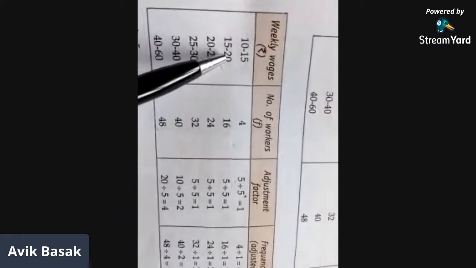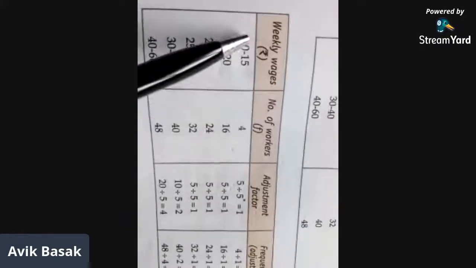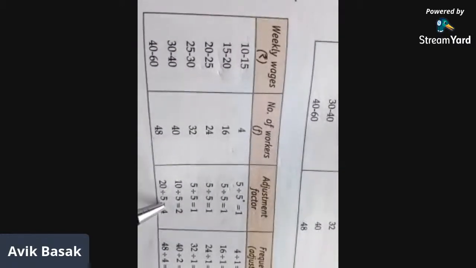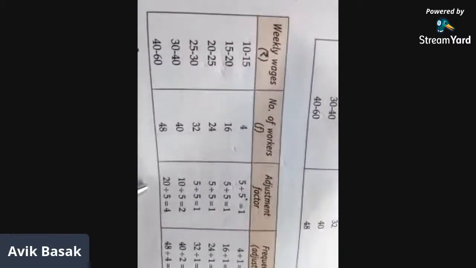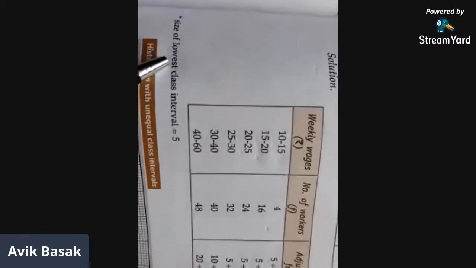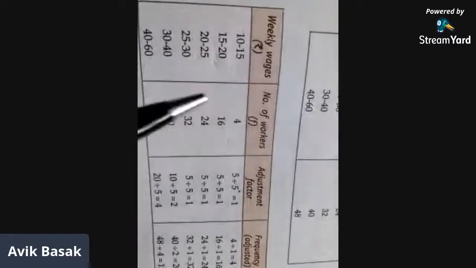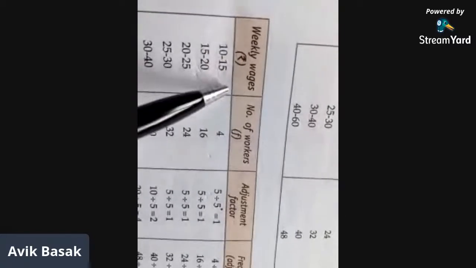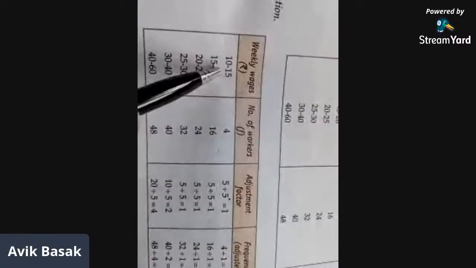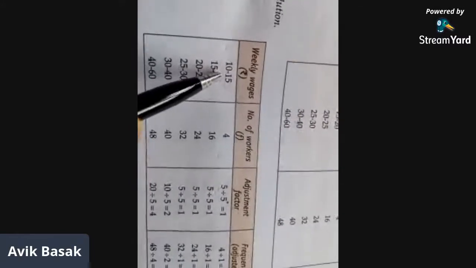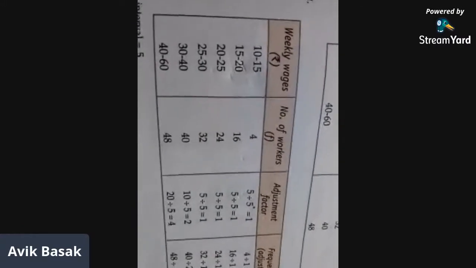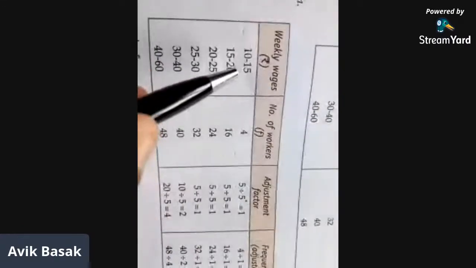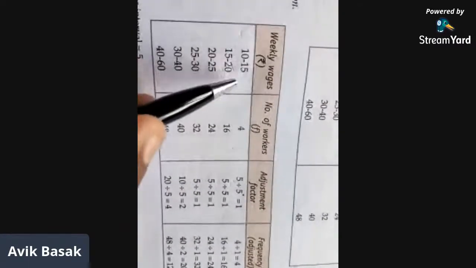The first difference you always notice, it started with 5. So you have to divide all the differences with 5 only, since the size of the lowest class interval is 5. The lowest class interval is which one? 10 to 15 is the lowest class interval. You will take the size of the lowest class interval and divide every difference with that size. Here, the size of the lowest class interval is 10 to 15, which is 5.